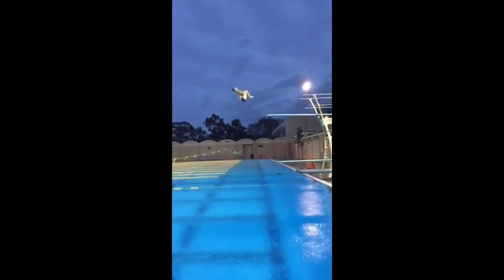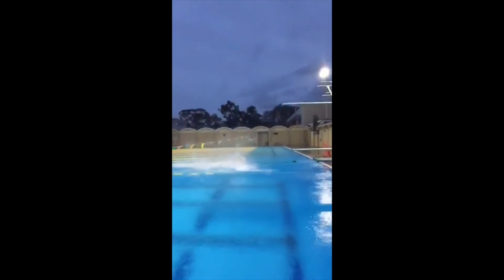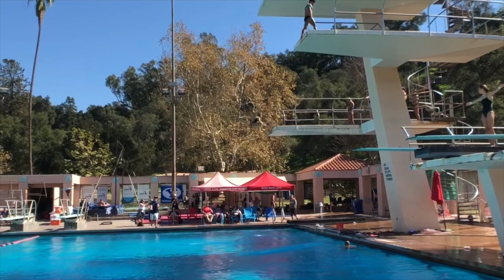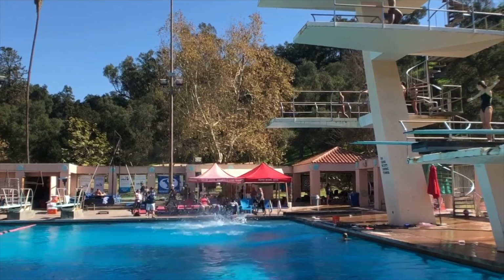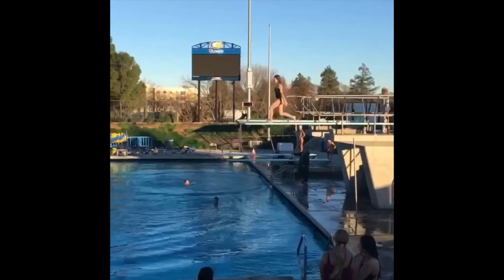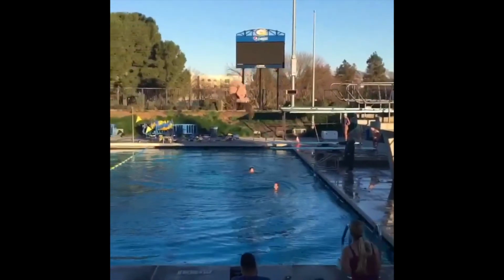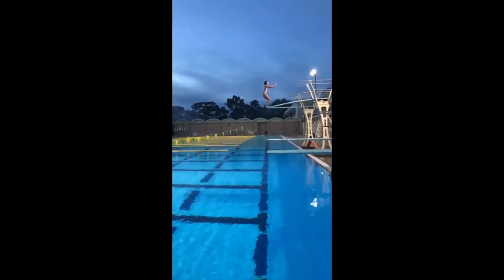Divers change their body position to alter the radius of gyration, which in turn alters their moment of inertia and angular velocity, which affects the difficulty of a dive. The smaller the radius of gyration is, the faster their angular velocity will be, and the easier it is to complete a certain number of rotations.